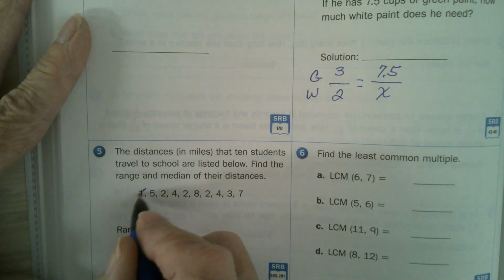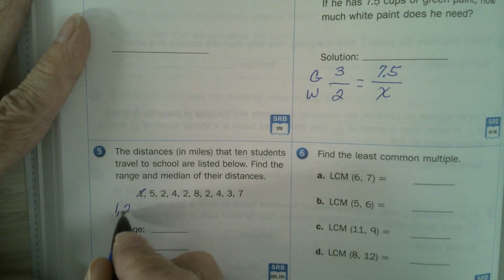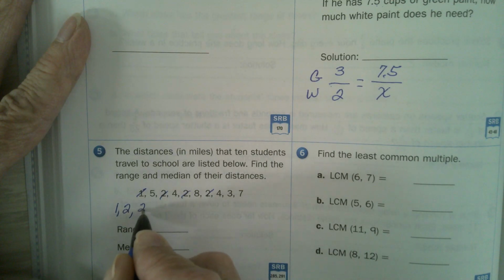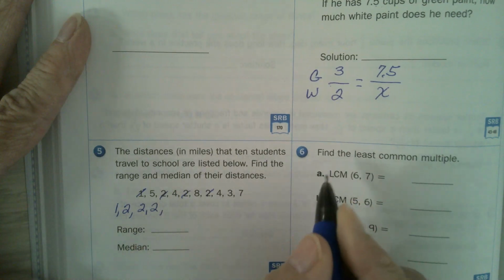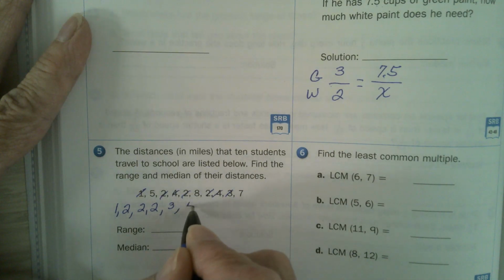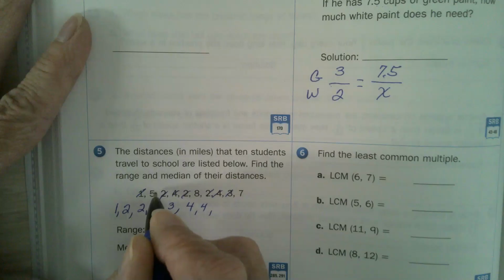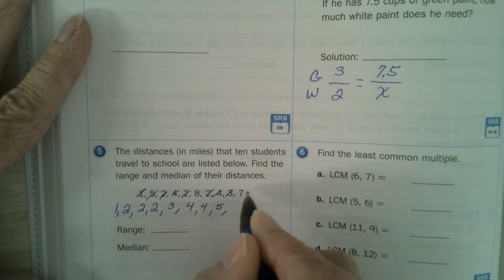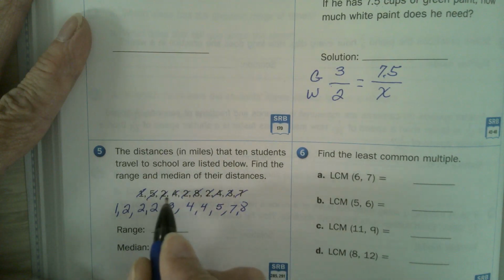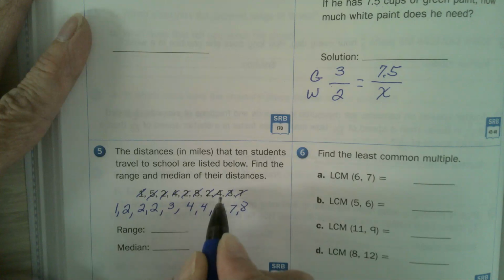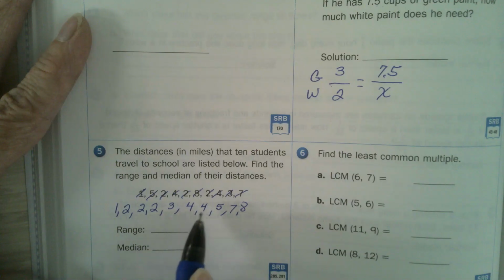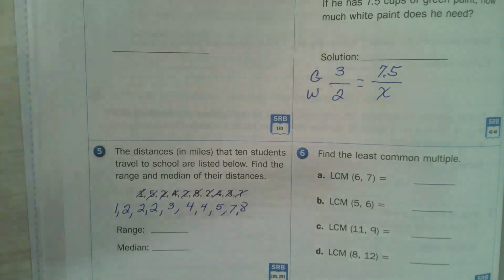So I have a 1, 2, 3 2s, a 3, 2 4s, a 5, a 7, and an 8. 1, 2, 3, 4, 5, 6, 7, 8, 9, 10. So I got all the numbers down.